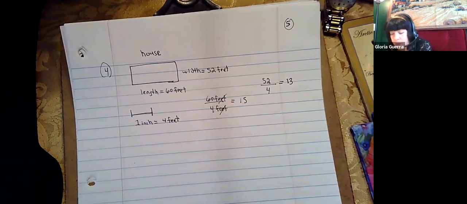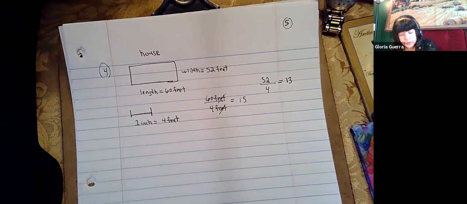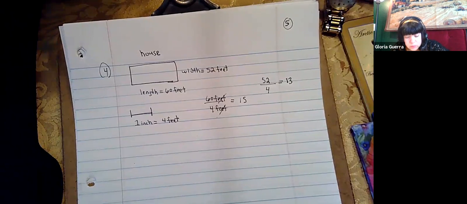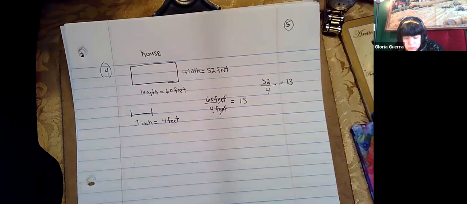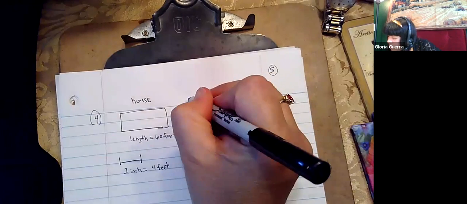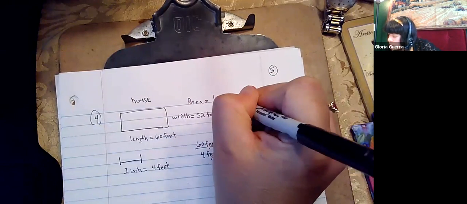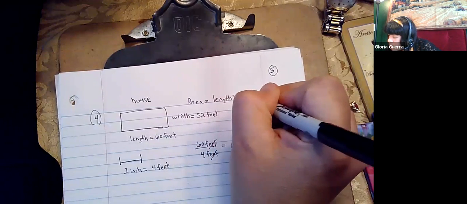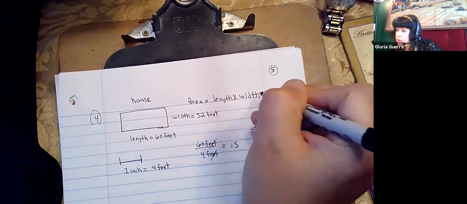And I also jotted down, just so you could think about area, that area happens to be length times width. So I also made a note to myself. The area is length times width.